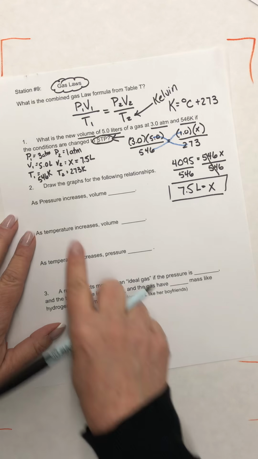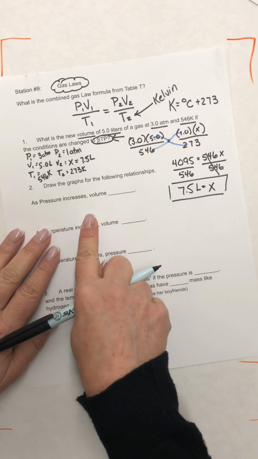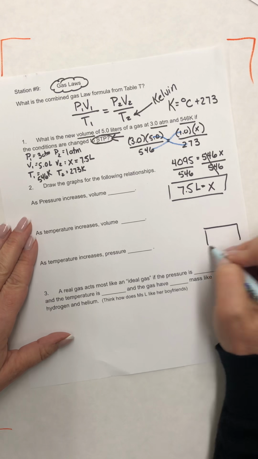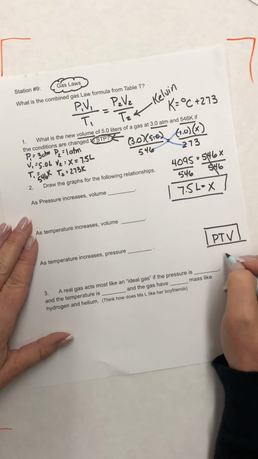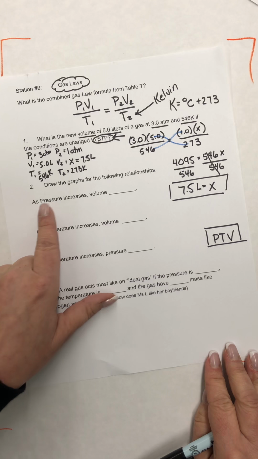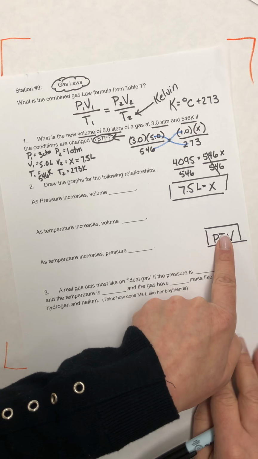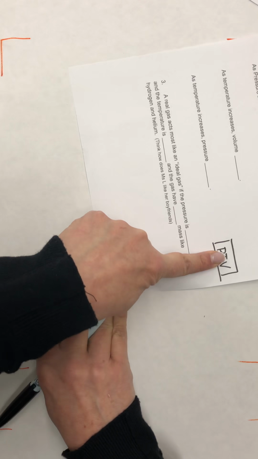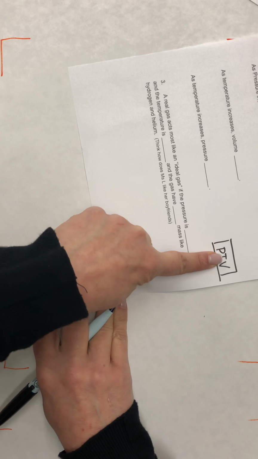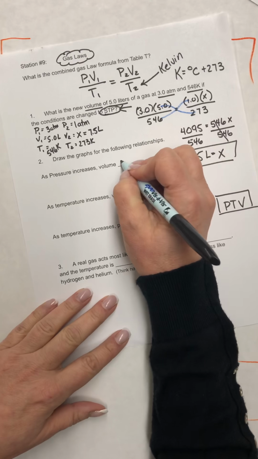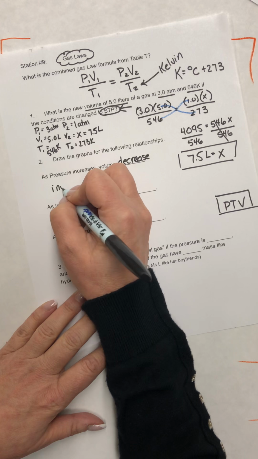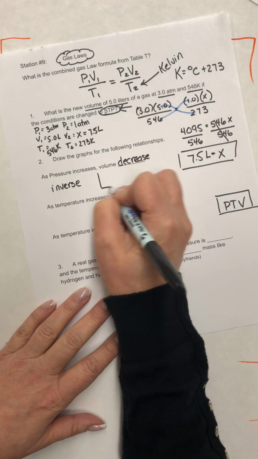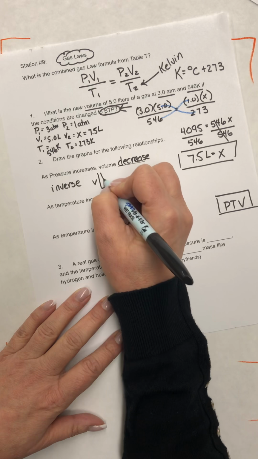All right, so let's look at some of the graphs. You have to know these relationships. Remember, you can take a PTV card. You can design this or write it in the corner of your paper. This is in alphabetical order: pressure, temperature, and volume. If pressure increases, what happens to volume? I hold my finger on temperature and increase pressure by turning the P above my finger. The volume will go down, so that decreases. This is an inverse relationship, and the graph of an inverse relationship, pressure and volume, is going to look like that.